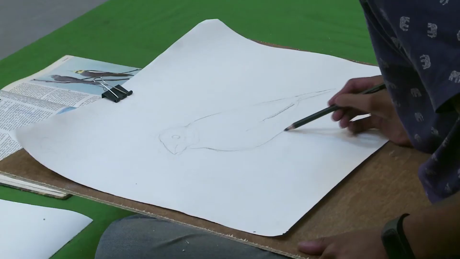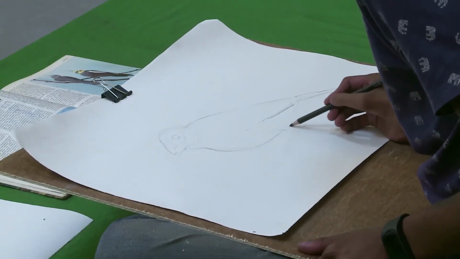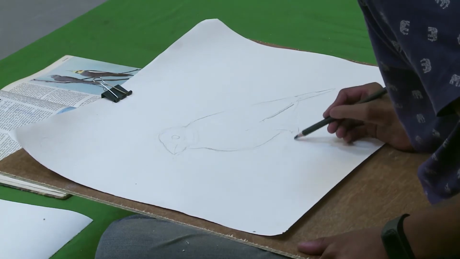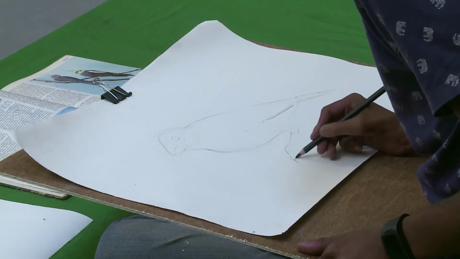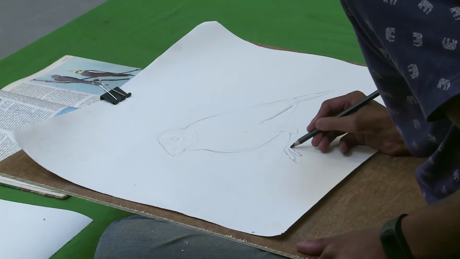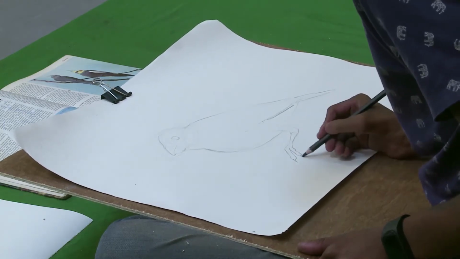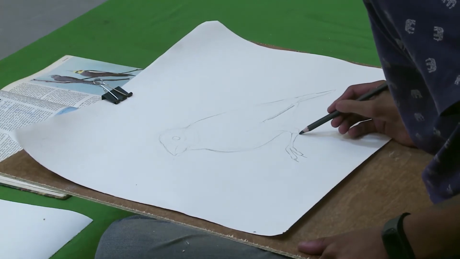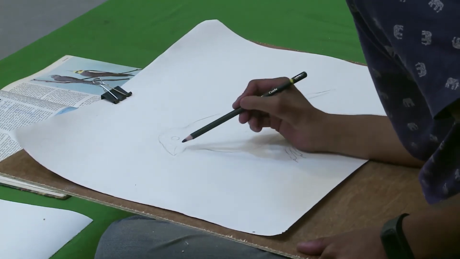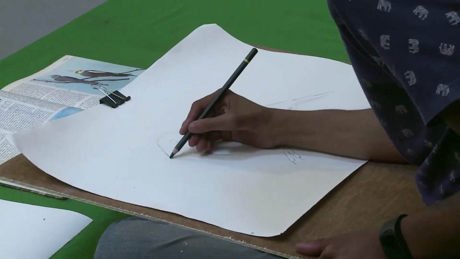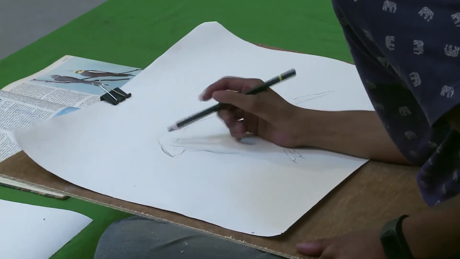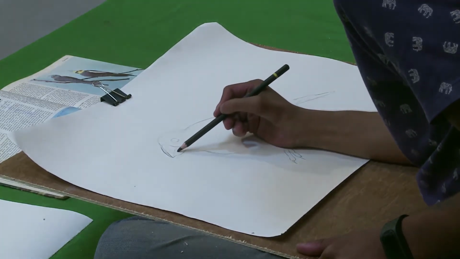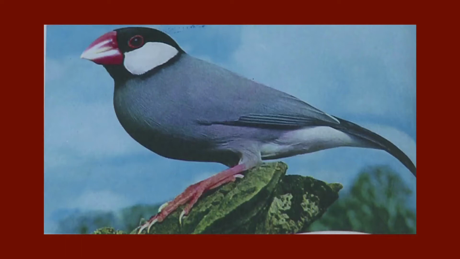For example, the bluish grey body will turn into only grey in pencil, while the white part of the head will be left as the paper white. But the beak, which is a combination of both red and white, would be done in lighter grey but darker than the body, and the upper head of the bird is absolutely black with small eyes with a red circle in the middle.